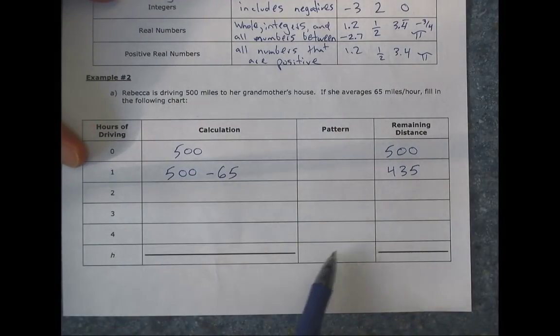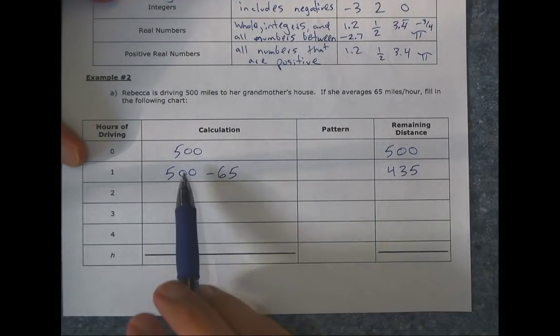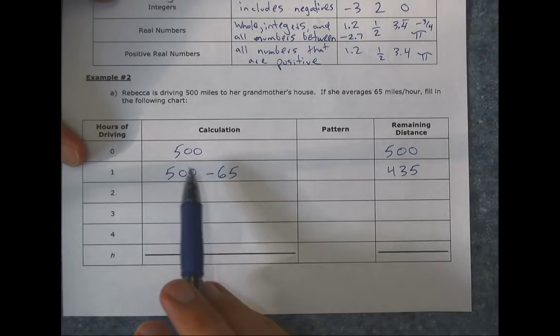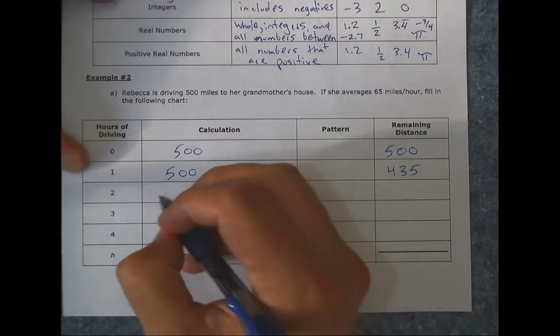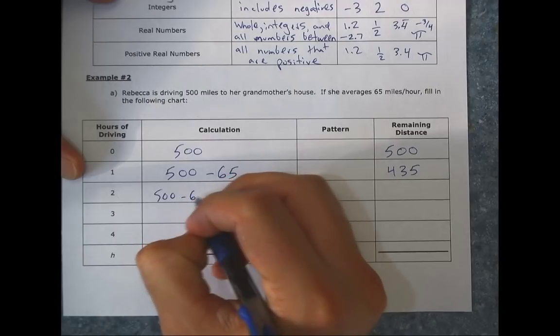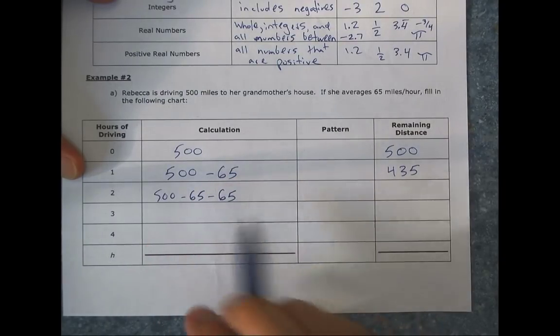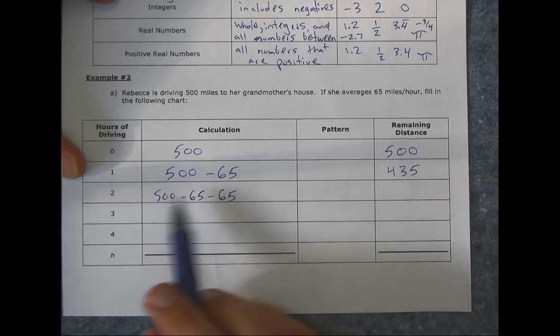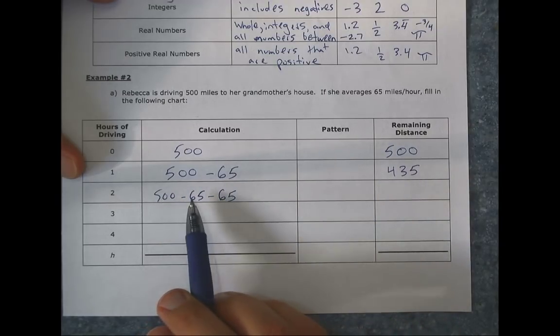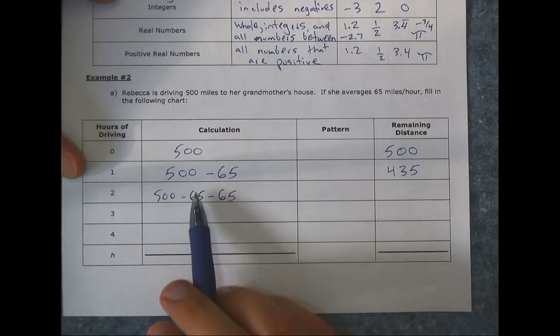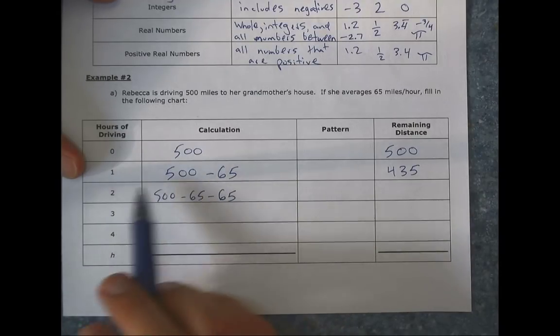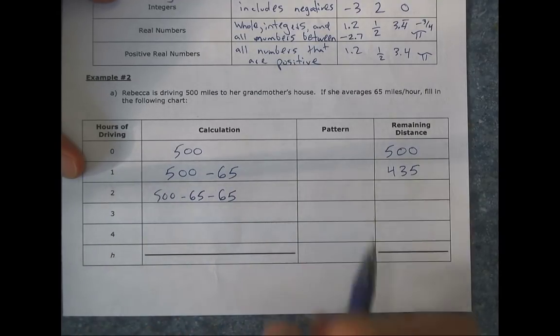Now we're going to have to write a pattern. We're going to write an expression for this. So when we actually start to subtract another 65 for hour number 2, we're going to write it as repeated subtraction. So instead of starting with the 435 and minus 65, we're going to show that it always starts with the 500, and we're going to subtract it a certain number of times, and it's going to match how many hours it's been. That's going to help us build the pattern here.